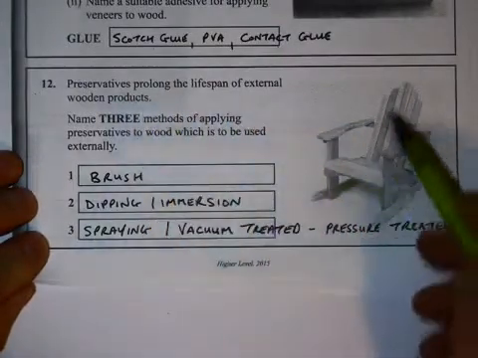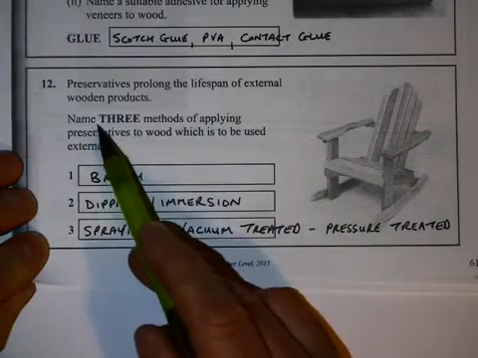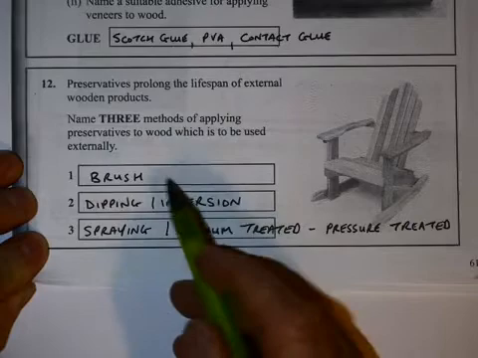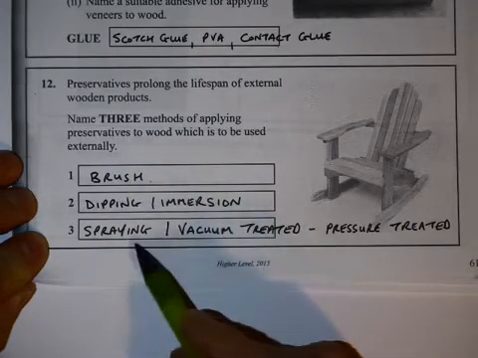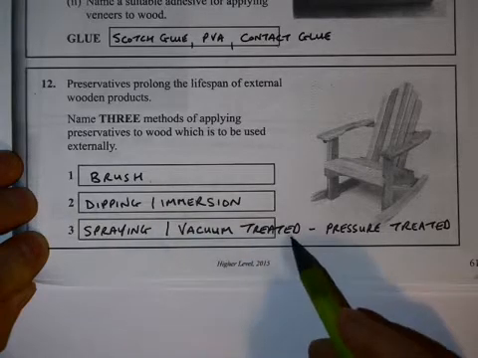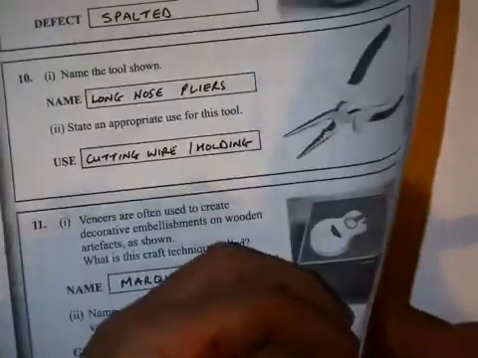Preservatives to prolong the lifespan of this Adirondack chair. It's shown here. It's like a rocker Adirondack. Three methods of applying preservatives to wood to be used externally: brush, you could dip it, immersion's another word for dipping it, spraying, you could vacuum treat it, or pressure treated timber as well too, so same thing.